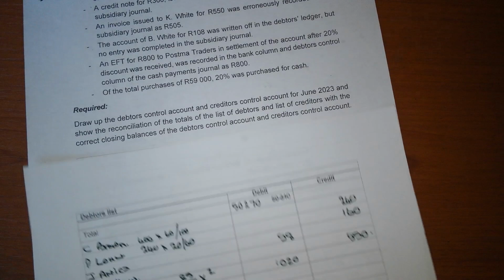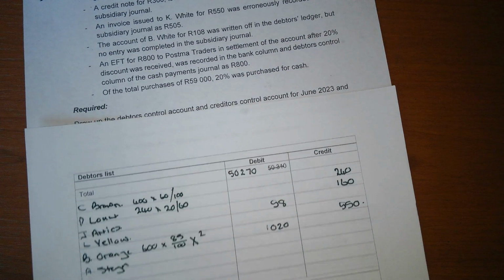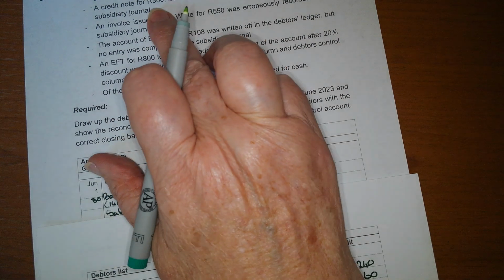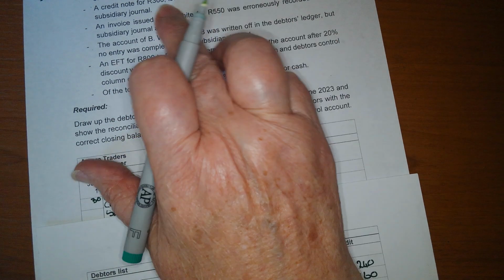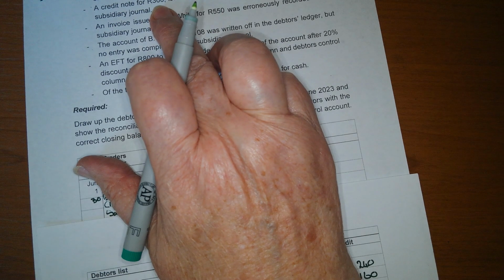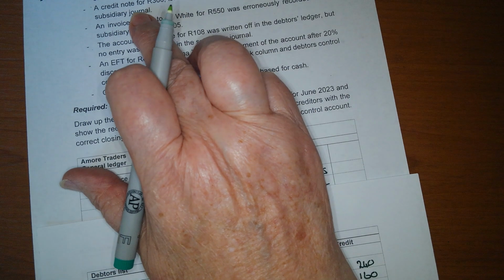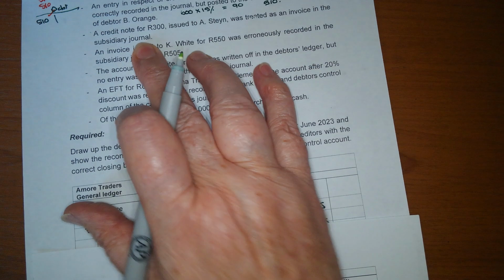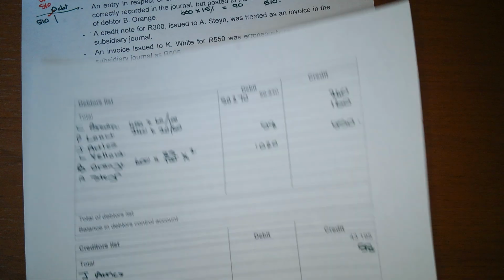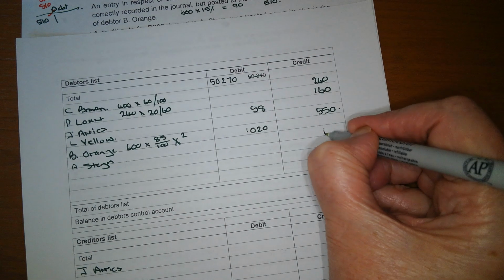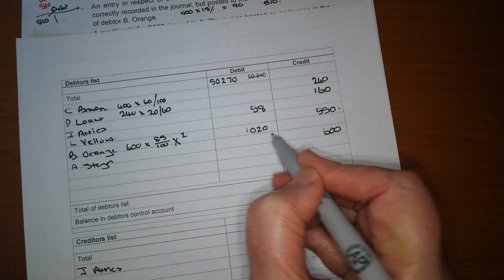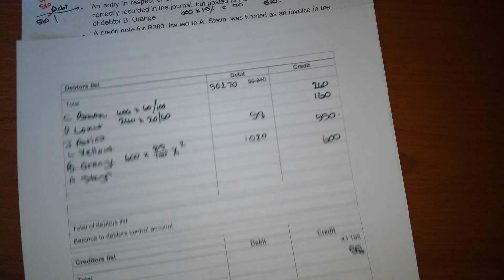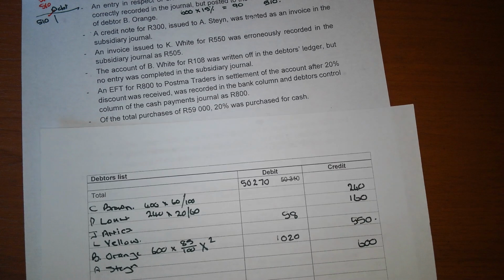When I go to my debtors control account, in the debtors list, A Steyn, it means that I put it on the wrong side of the account. And they say here that it was a credit note for 300, so we were supposed to put it on the credit side. We put it on the debit side because we treated it as an invoice, so now I must take it on the credit side, 600, to correct that incorrect entry on the debit side and do the correct entry on the credit side.